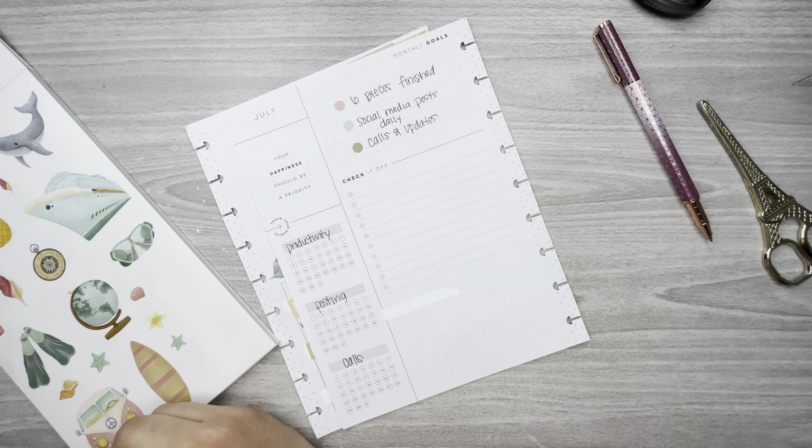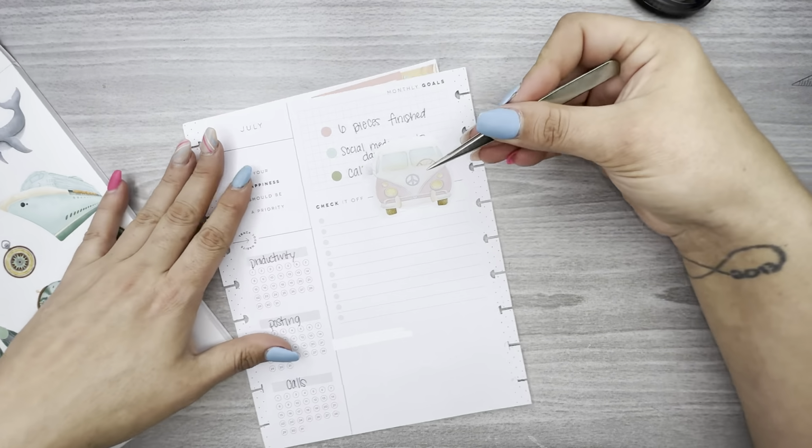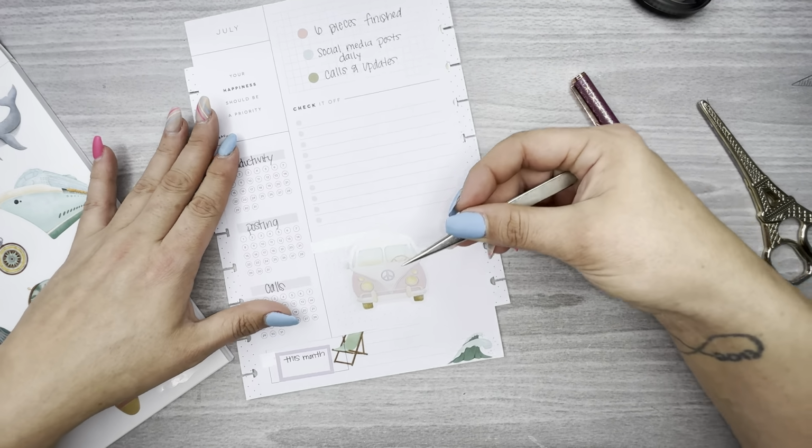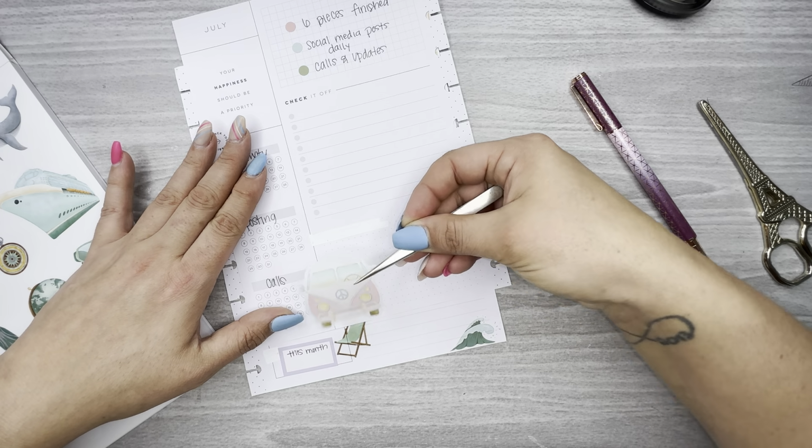But I do want to take this little Volkswagen bus looking sticker, and I want to put it down here at the bottom.